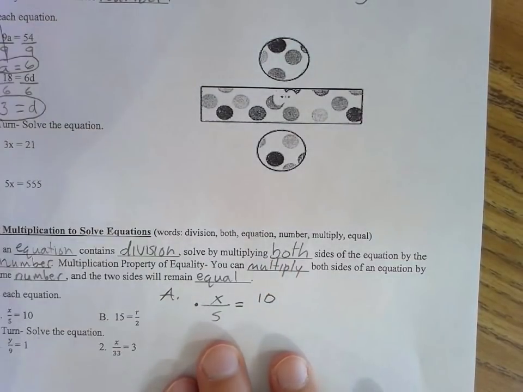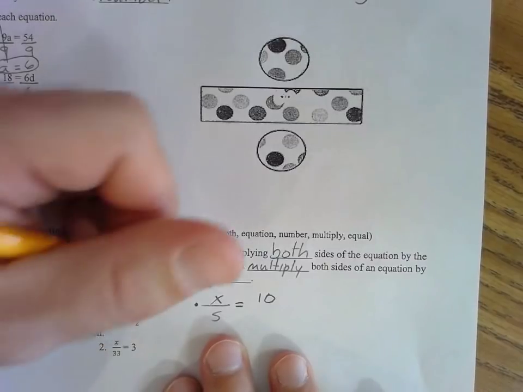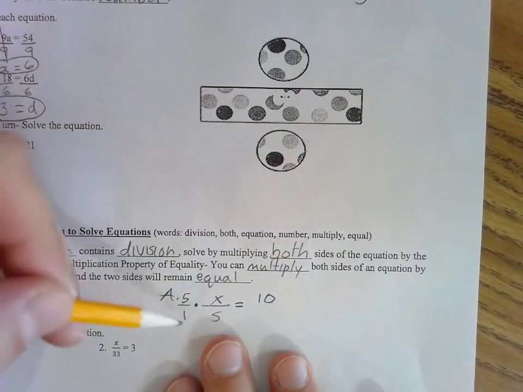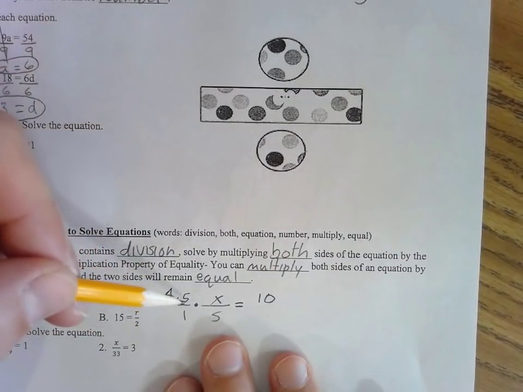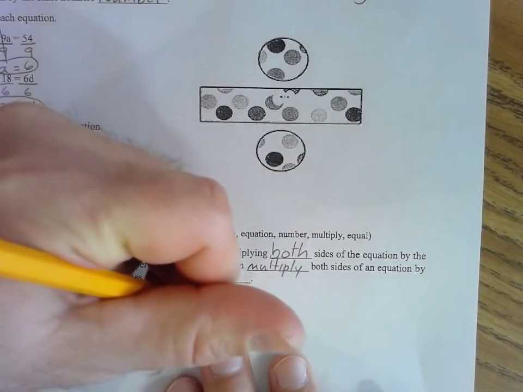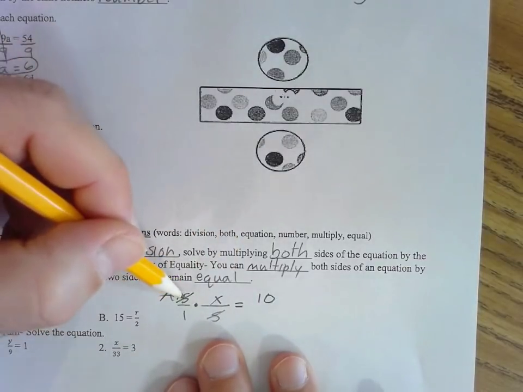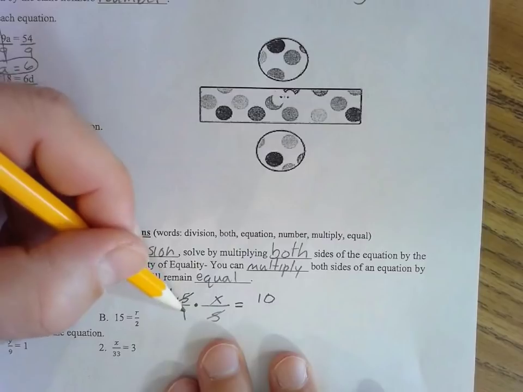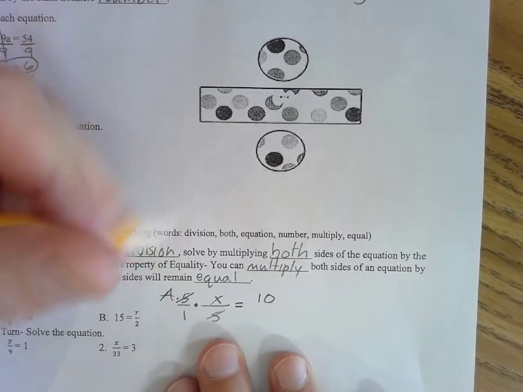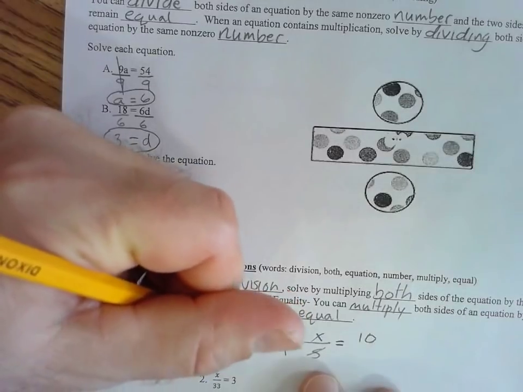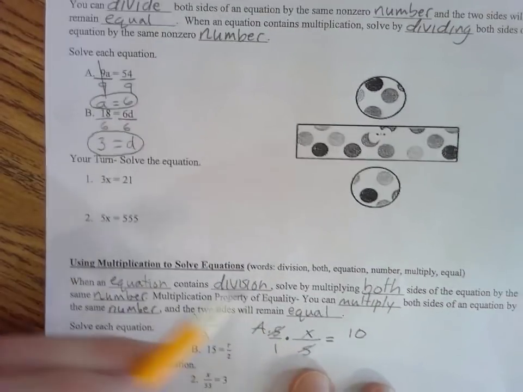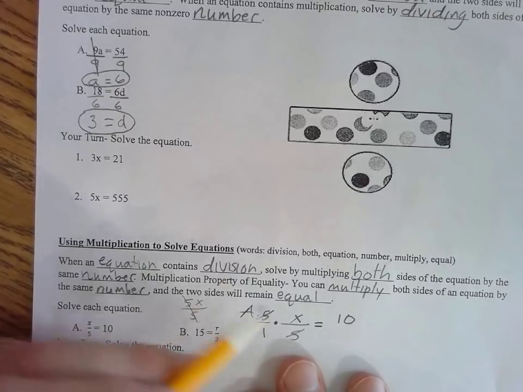And I need to get rid of that 5. So since 5's on the bottom, I want to multiply by 5 over 1. That's basically multiplying by 5. Instead of dividing by 5, I'm multiplying by 5, but I'm writing it as a fraction. So I want you to see that this 5 cancels out with this 5. Because if I multiplied across, I would get 5x, right? If I multiplied across on the bottom, I would get 5. So if I had 5x over 5, those 5's are going to cancel out, and all you have left is that x. So that's basically why you multiply by 5.